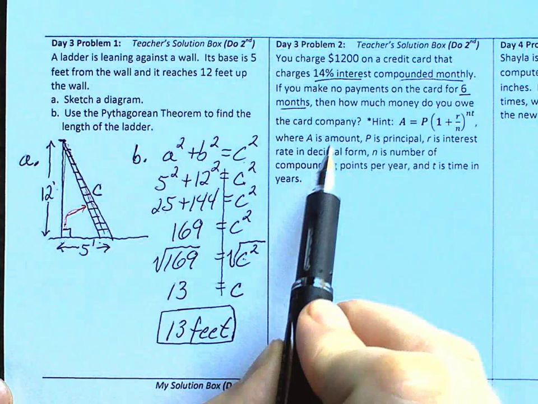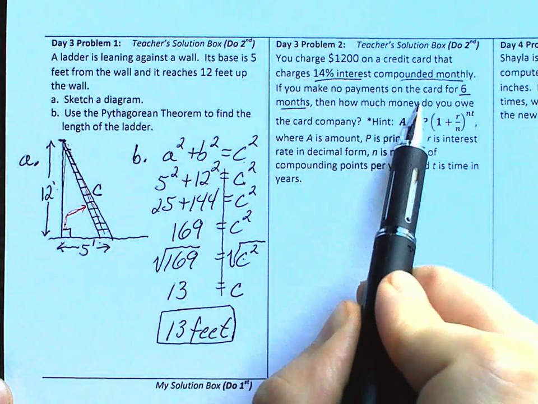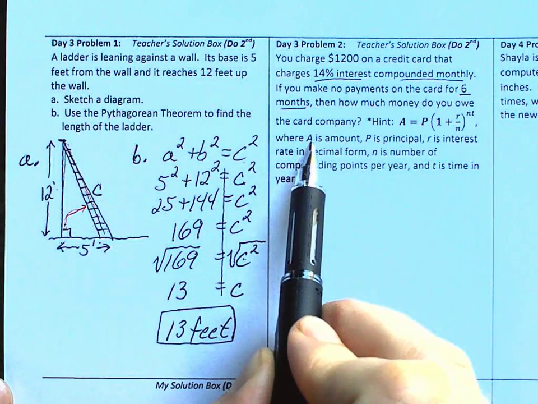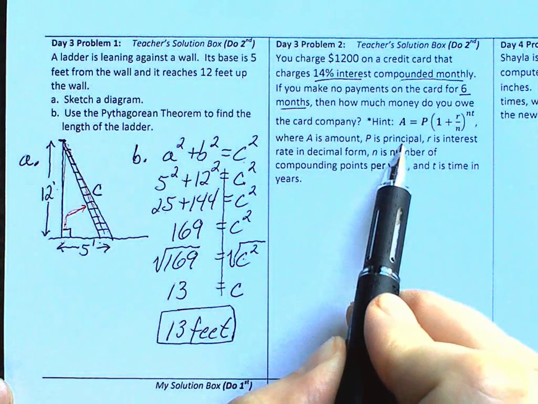In the formula, letter A is the amount of money. That's what we're asked to figure out. How much money do we owe? So we're going to find an answer for the letter A. The letter P represents the principal.